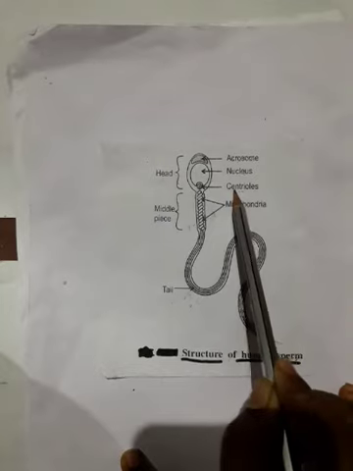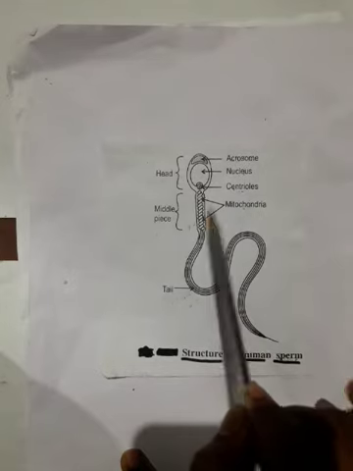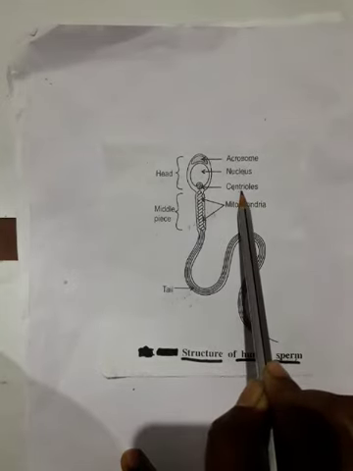The second portion is the neck, which is a very short, narrow and indistinct part of the sperm which connects the head to the middle piece. It consists of the centrioles, that is, proximal and distal centriole, which help in formation of the spindle apparatus during amphimixis and also stimulate the first cleavage.